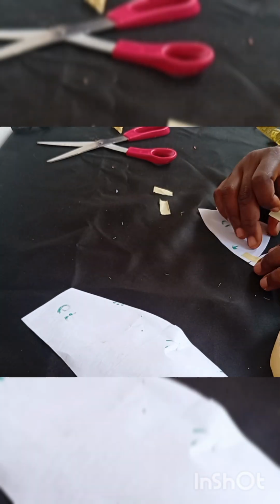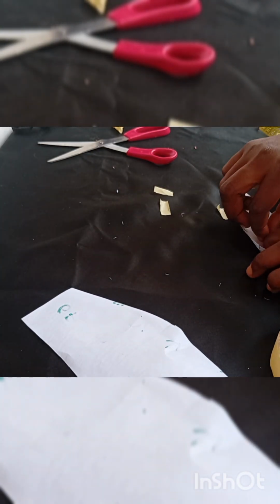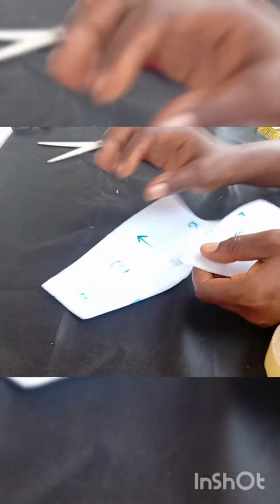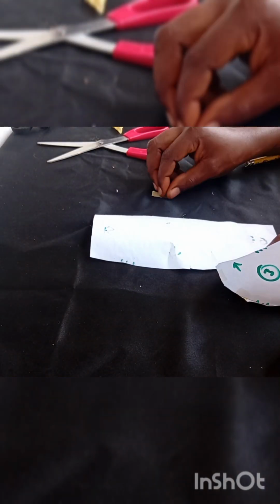So another side. So I have taped one side. We will take this big one to this one too. So as I leave it, I take it to make it easy for me. So this side now will be like this.